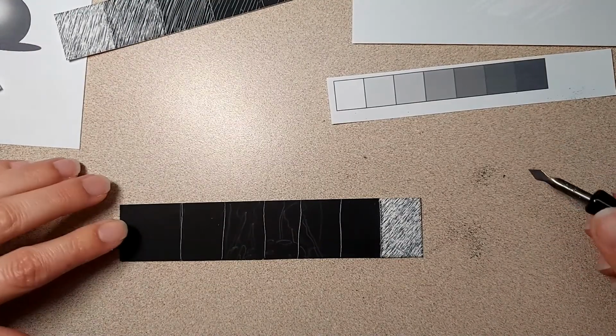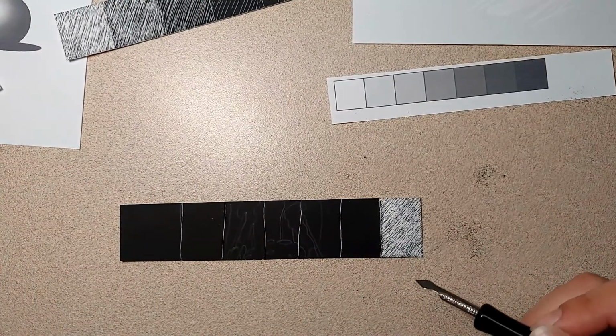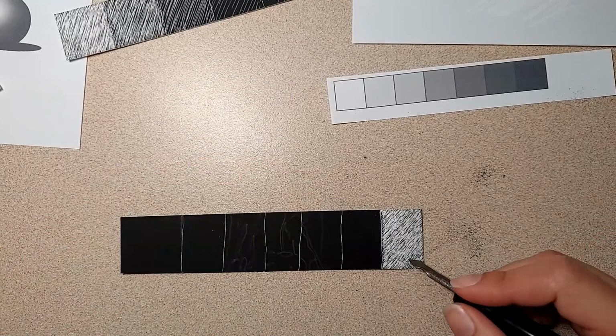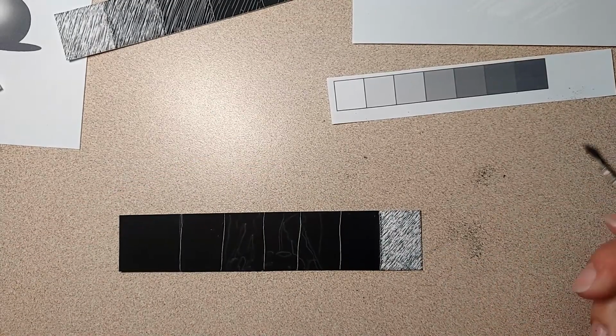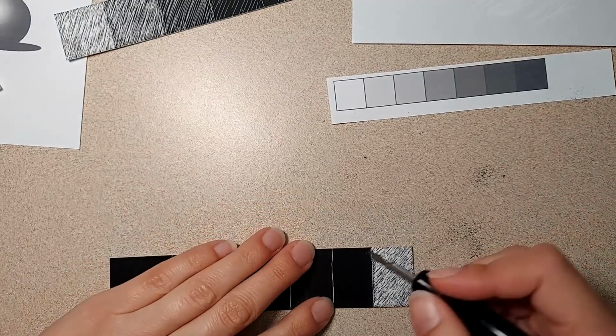Okay. All right. So now I'm going to move on to the next block, and I will hatch a few less times than this one. This one takes the absolute longest. So once you've done that, it'll go a little bit faster.